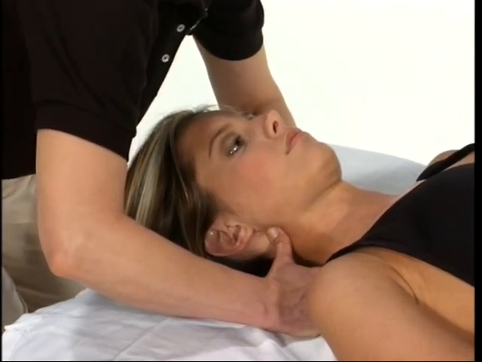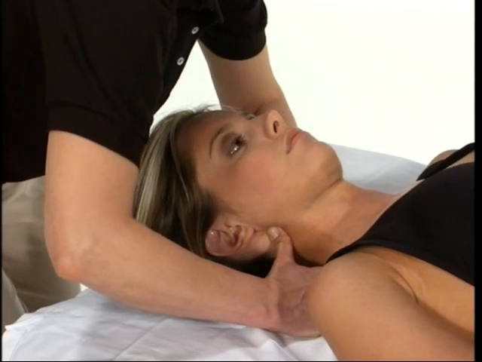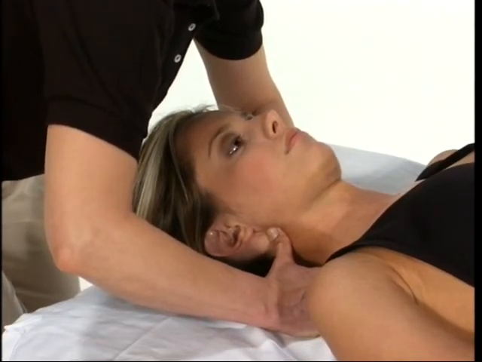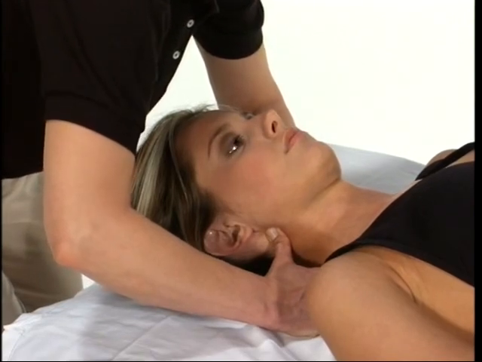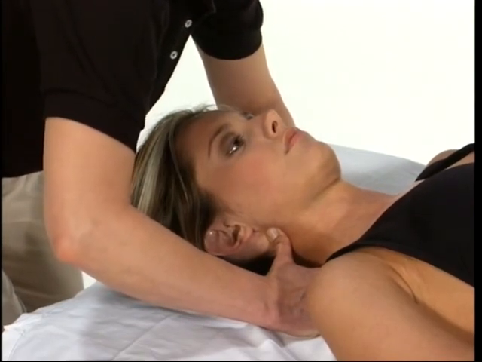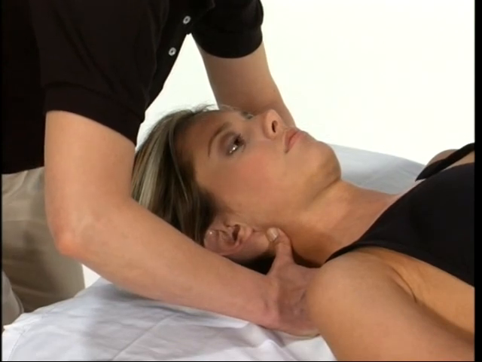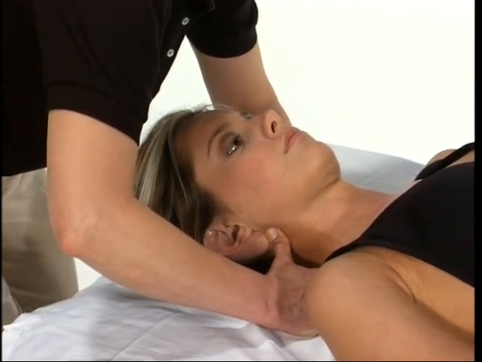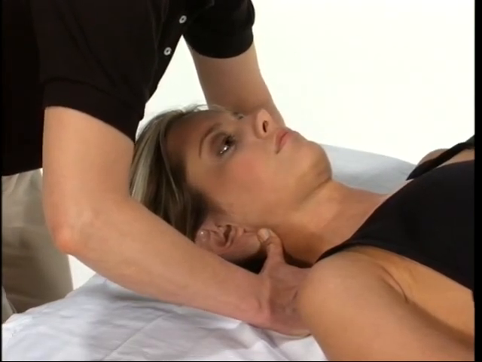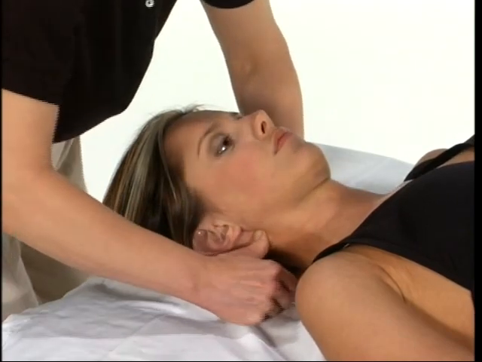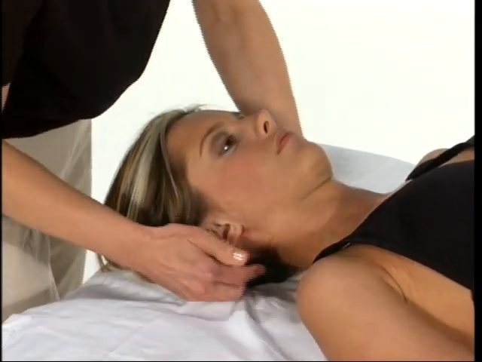the transverse process in a left translation direction, looking for symptom provocation of nausea or a feeling that the patient's going to black out. This position is held for 30 to 60 seconds. The same is then done on the opposite side.